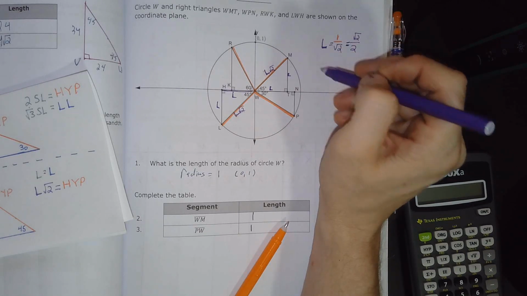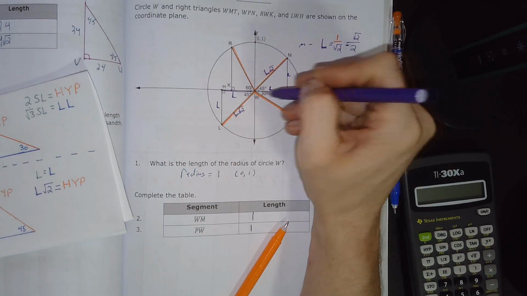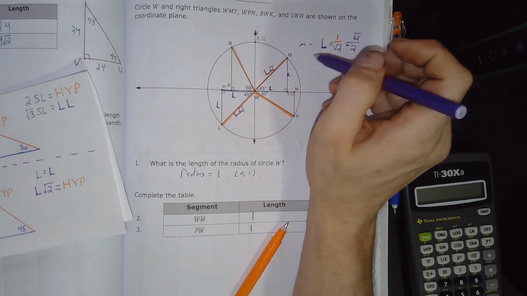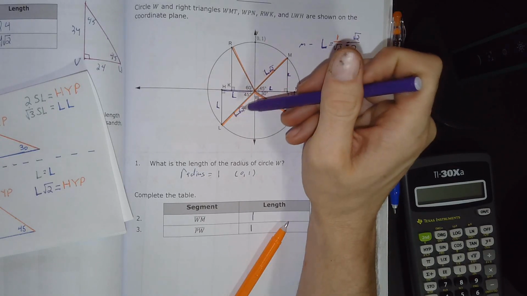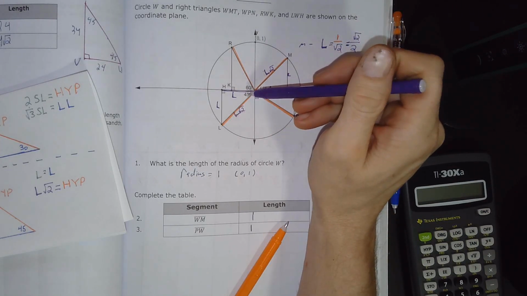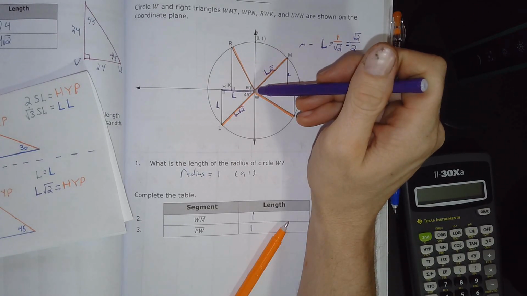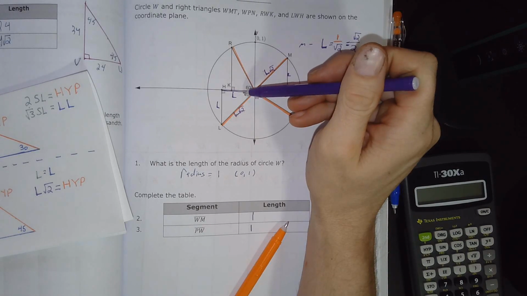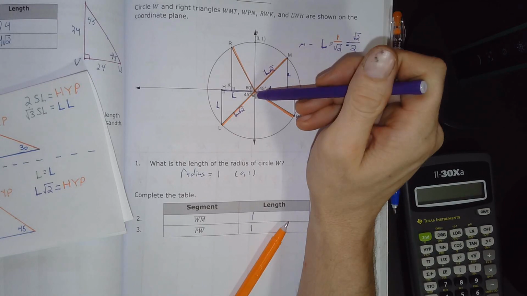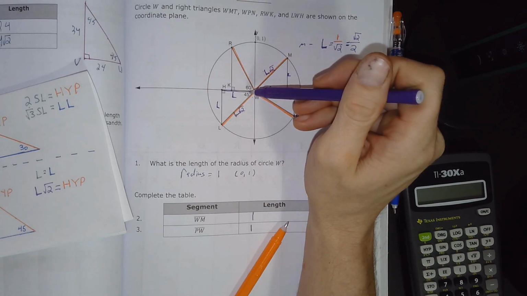So I call this the middle distance, because it's the distance from either the x or the y-axis. It's always going to be square root of 2 over 2, whenever the measure of the angle between the axis and the hypotenuse is 45, because that's 45 and that's 45.